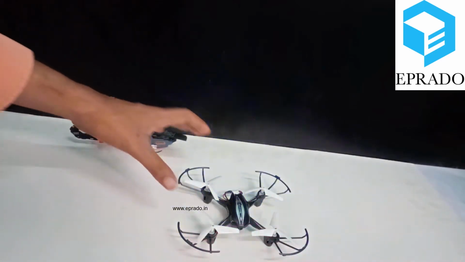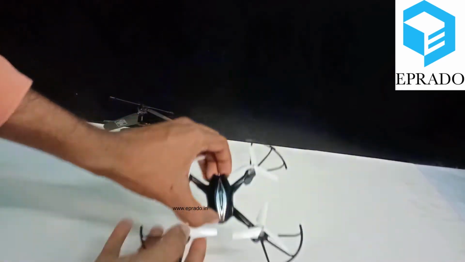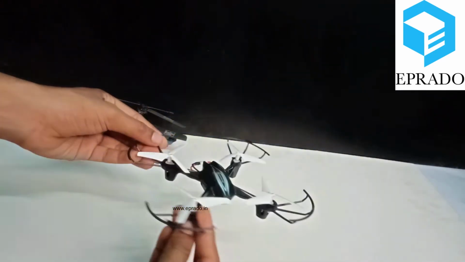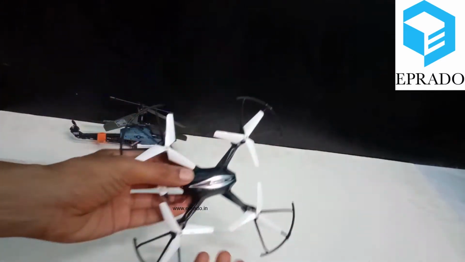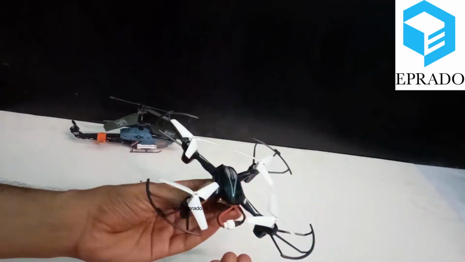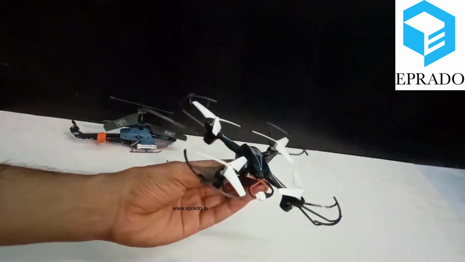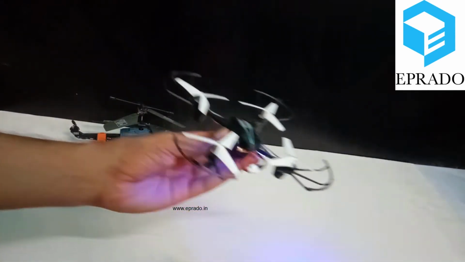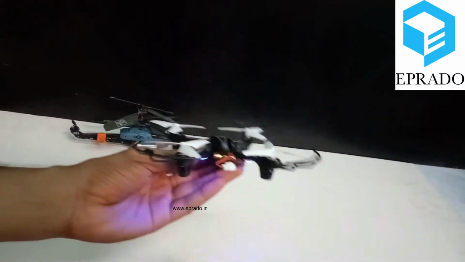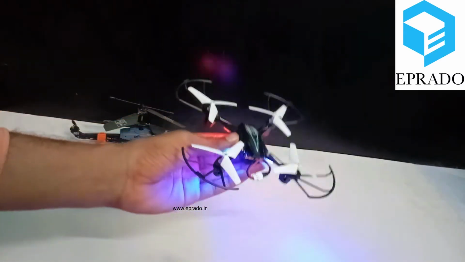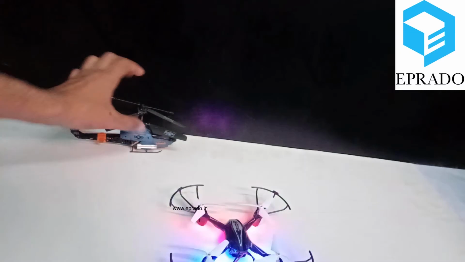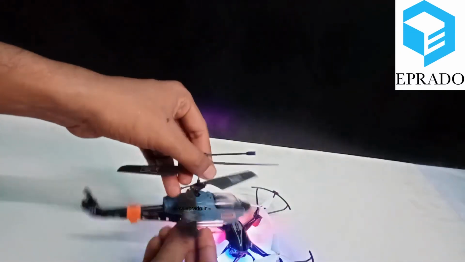Now, let us have a look on this drone. This is a small drone. So, this drone can move up in air and go to any position, left, right, forward and backward. And also we have a small helicopter model.